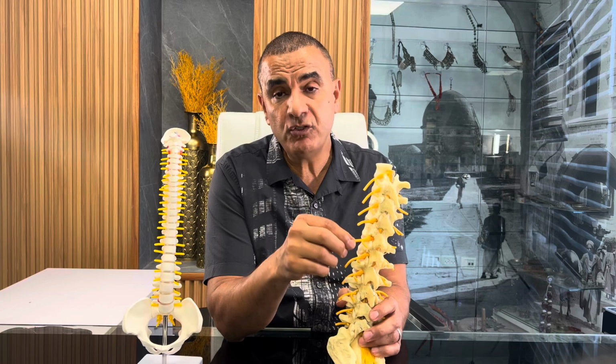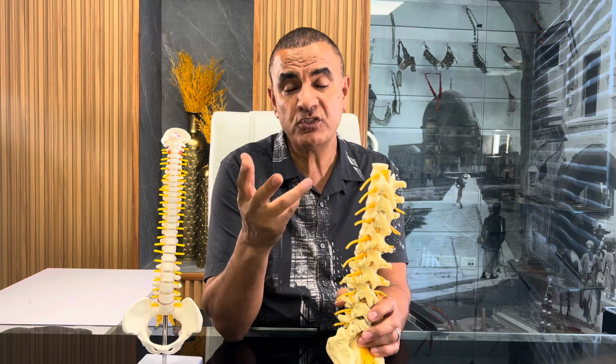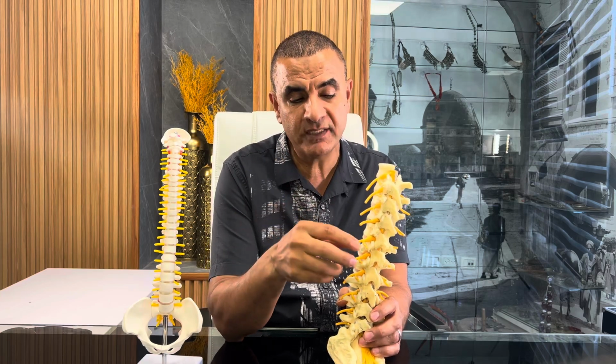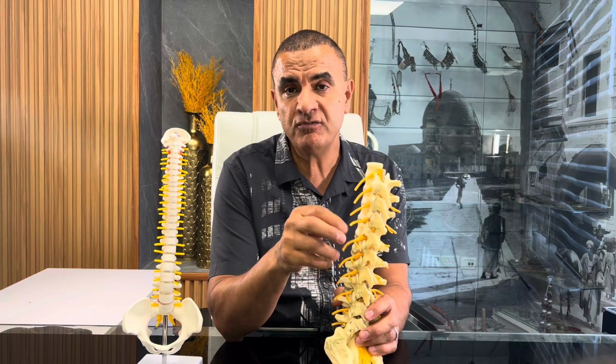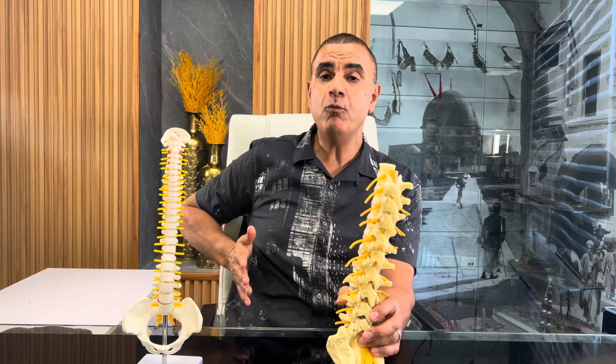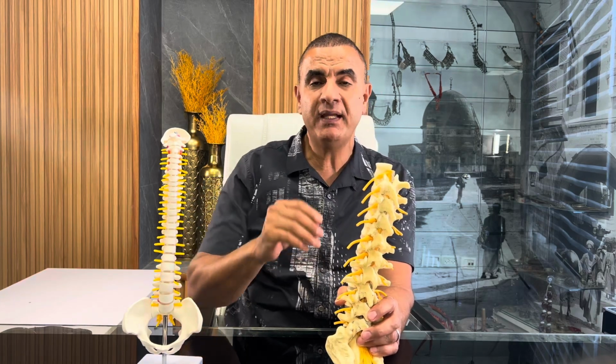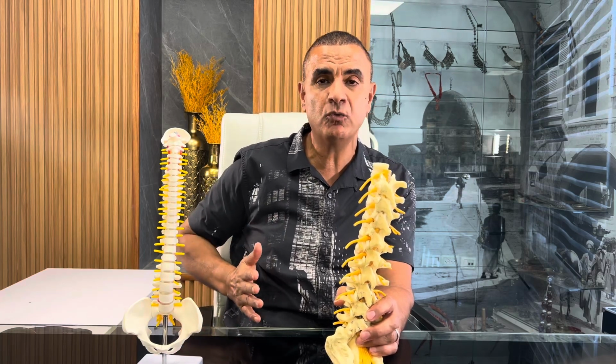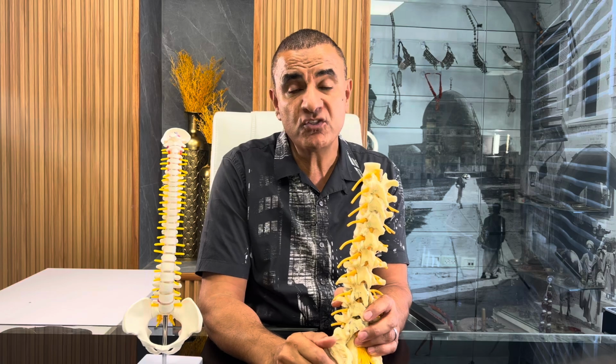Now also you can have a nerve pain. For instance, if you have post-herpetic neuralgia or if you have shingles, then it can affect particular nerves in the dorsal spine. And that will produce a burning pain, numbness and tingling sensation over that nerve. It could be typically on one side, or it could be on both sides.